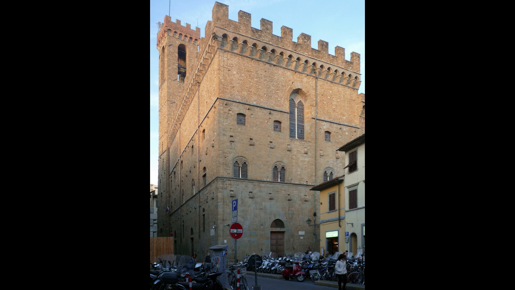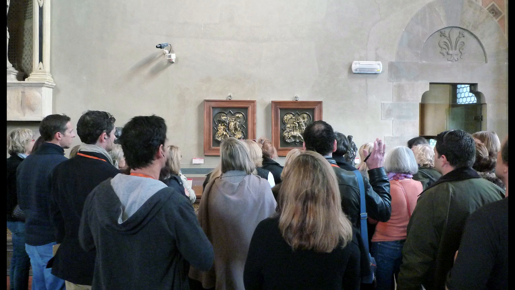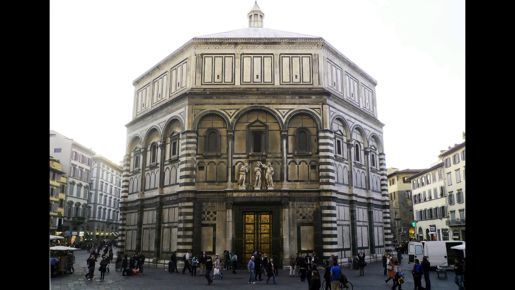We're in the Bargello in Florence. We're looking at the so-called competition panels. Art historians often see this as the beginning of the Renaissance. In 1401, the Cloth Guild of Florence decided to commission a second set of doors for the Baptistery of Florence.